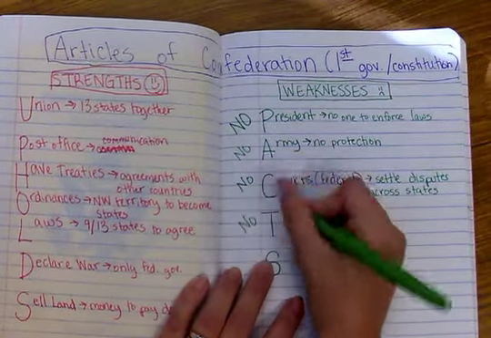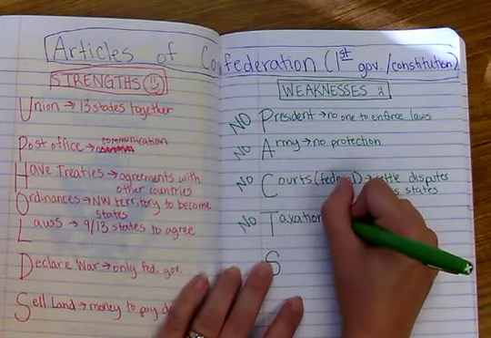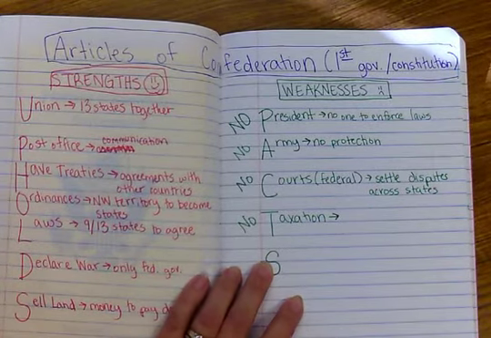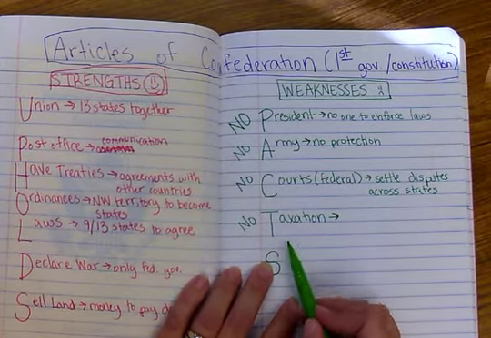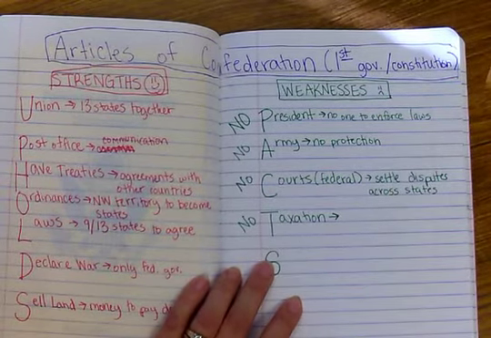The T is no taxation. Woohoo! No taxes! Sounds great, right? Except our taxes can be a good thing. Taxes help us build stuff. We build roads, we build schools, we build hospitals.